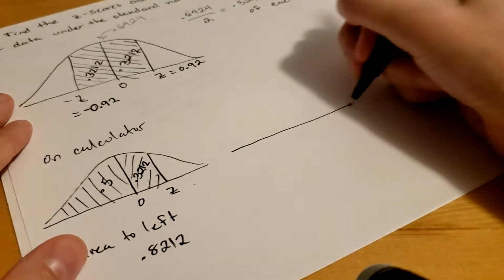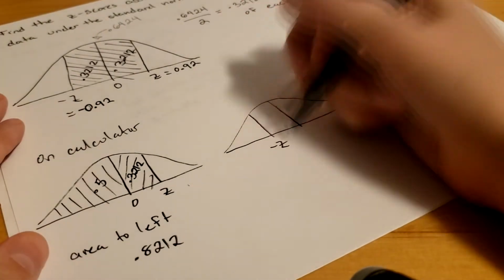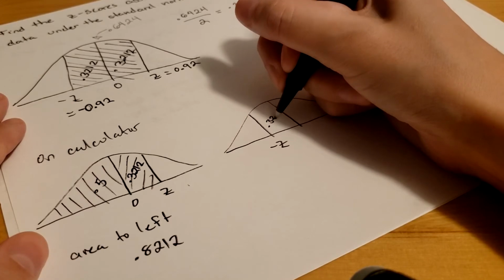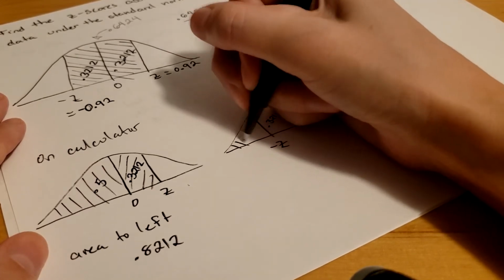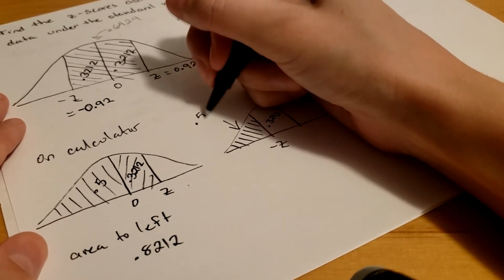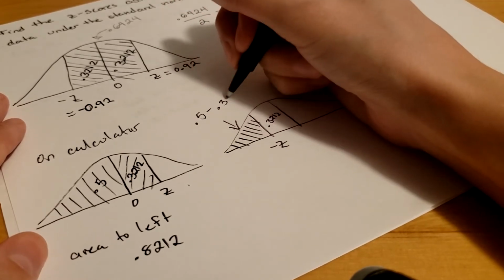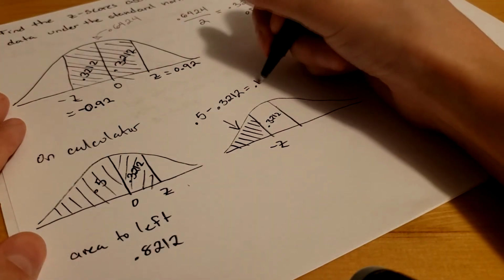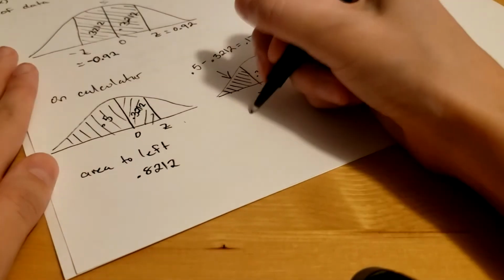For the negative z-score, we need to find the area to the left. If we know this piece is 0.3212, the area to the left over here is going to be equal to 0.5 minus 0.3212, which gives us 0.1788.